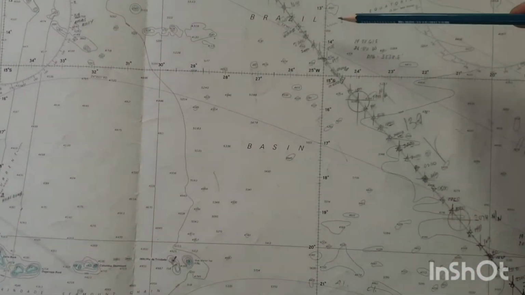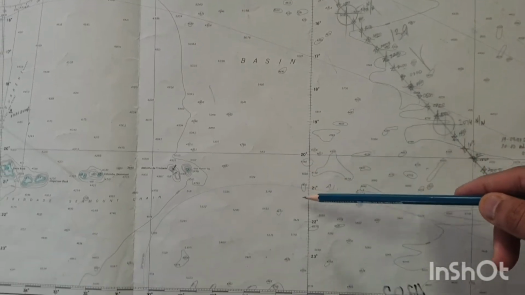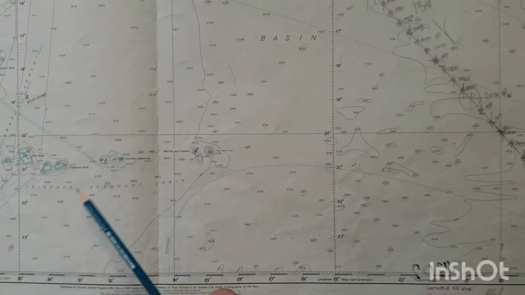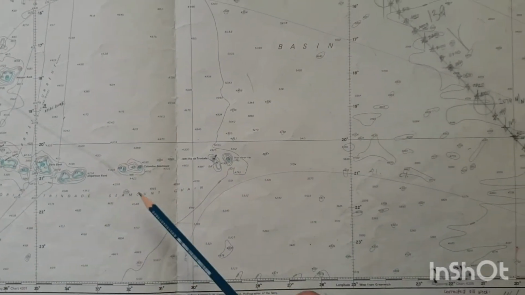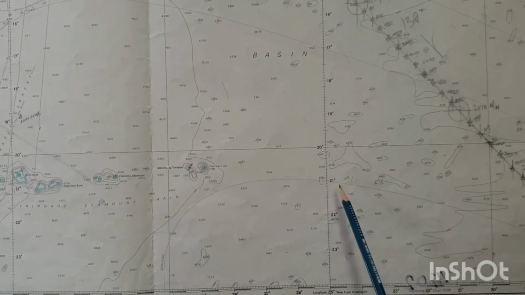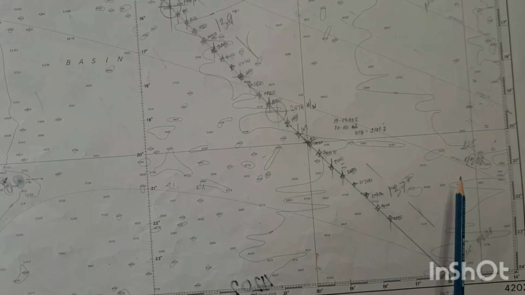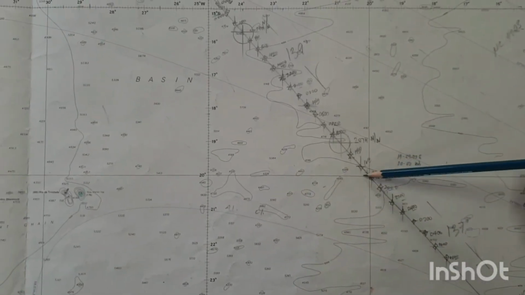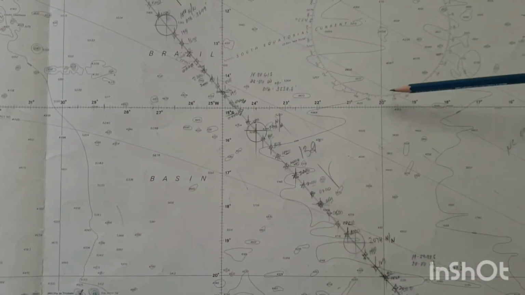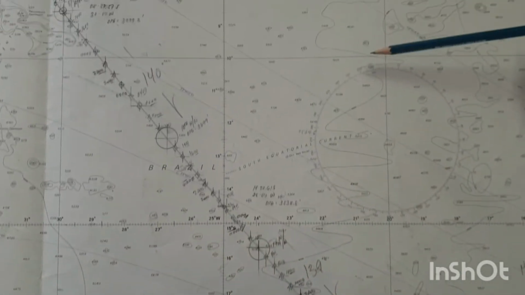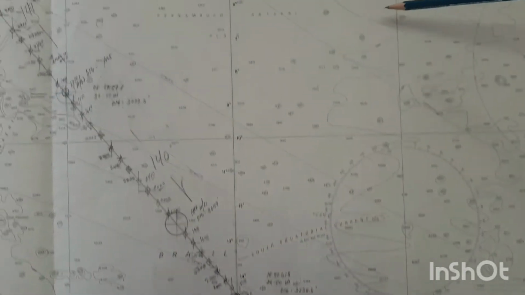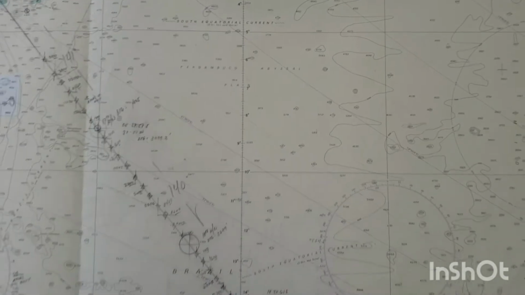And you can see 25 degrees west, which is also parallel. So all the longitudes are parallel to each other. They are not converging lines as we saw in the previous chart. Similarly, the latitudes are also parallel, similar to the one that we saw on the mnemonic chart.